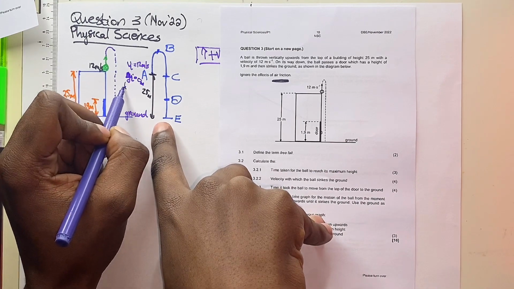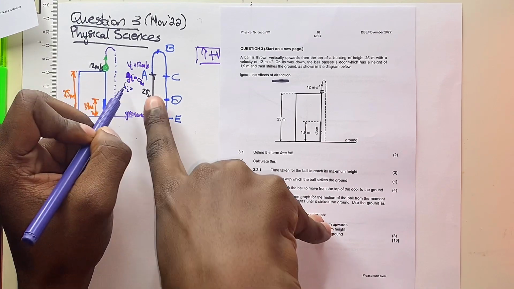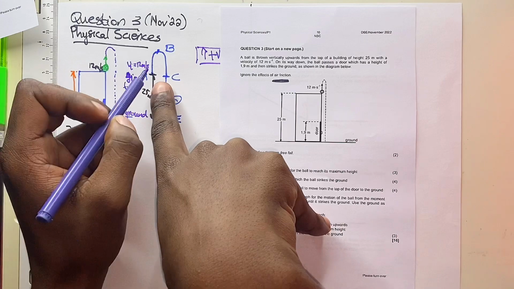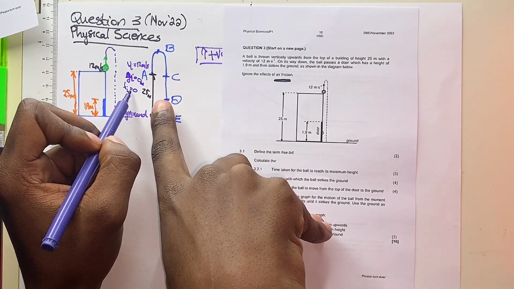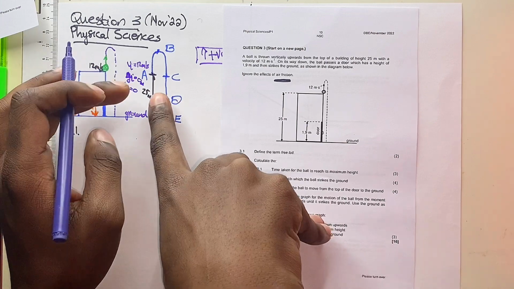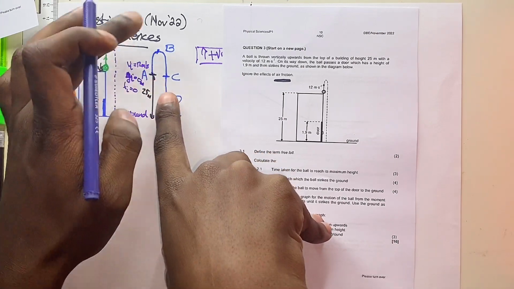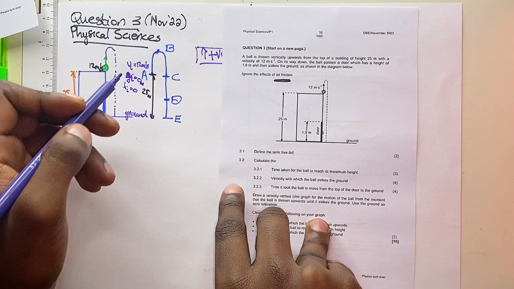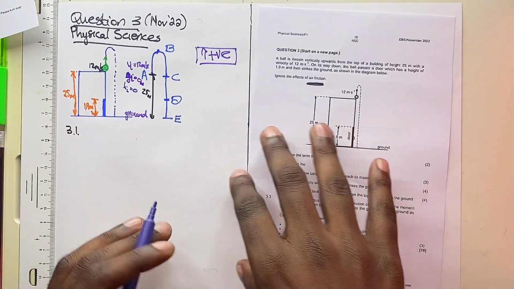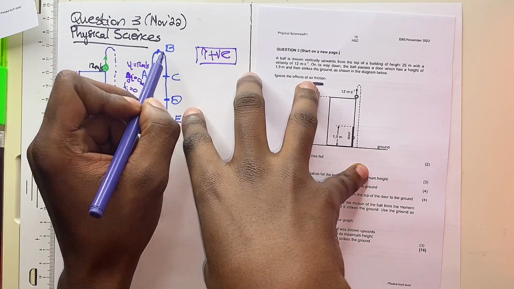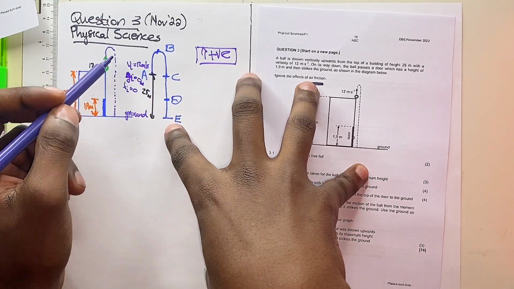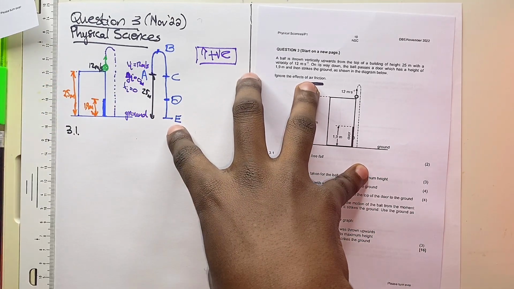The third thing that we need to know is the initial time. The beginning of the motion will have our t0, so our time there will be 0 seconds because that's where we start to observe our motion. That's for point A. Now it goes up until it reaches point B, which is the highest point on our projectile motion.